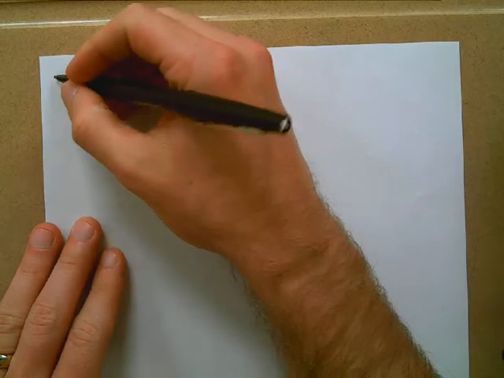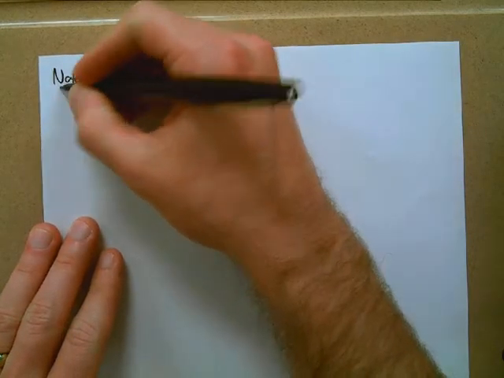Alright, so here we go. We're going to take a look at properties of logarithms today. So, get your piece of paper out.